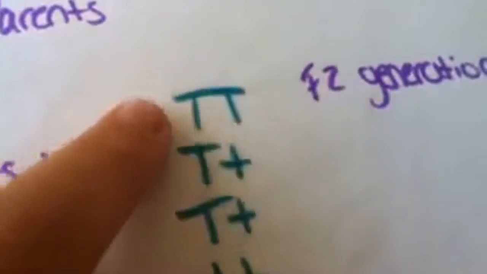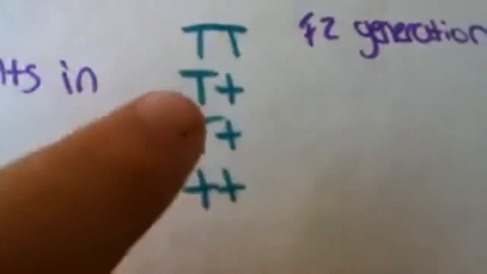And then there's 1/4 that has the recessive only, which means it will show up. So there's a 25% chance that the offspring will be short. And that's what happened. You see there's 75% here, and there is 25% here.